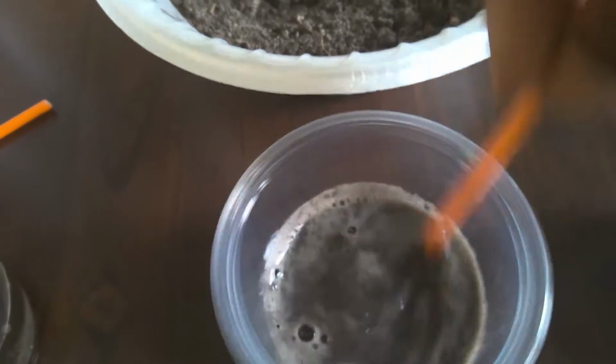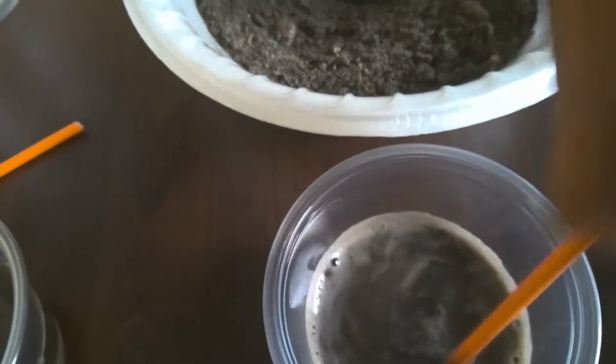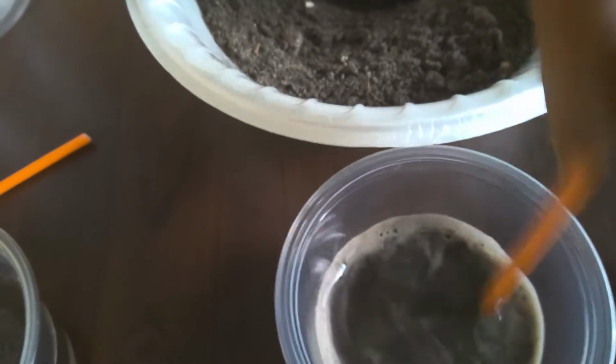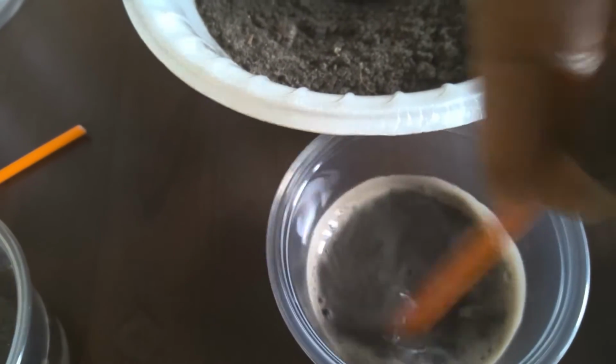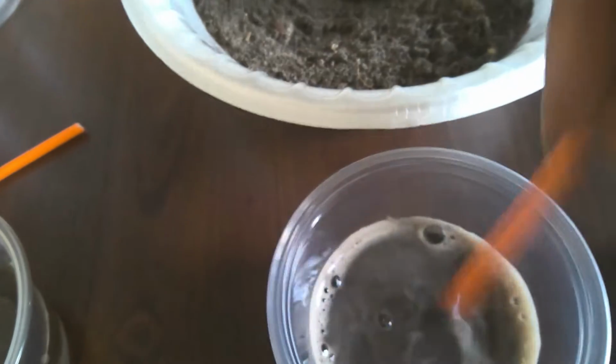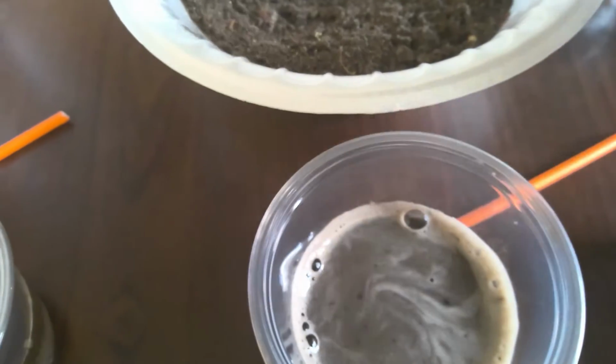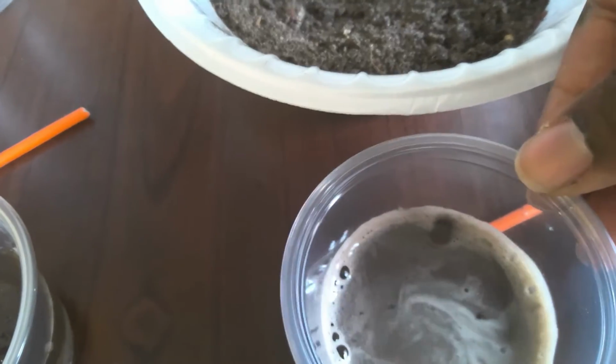If you could feel it, you would feel that the silt feels a bit more pasty, and you could see a little bit more mud being formed, because the grains of the silt are a little bit smaller than those of the sand.